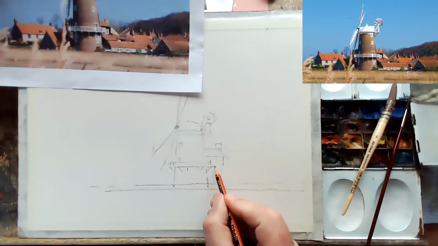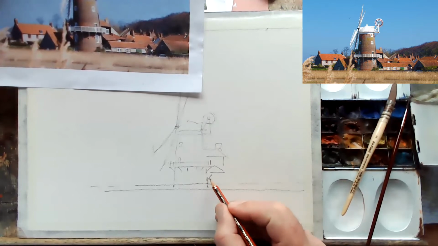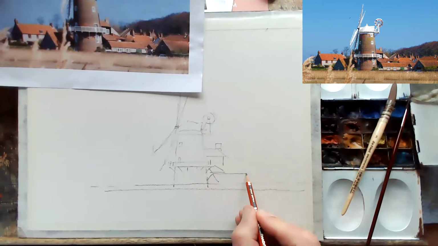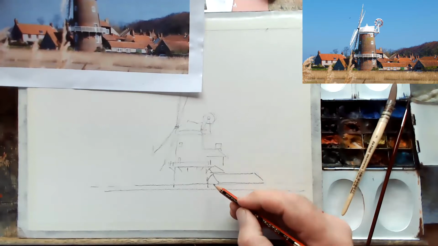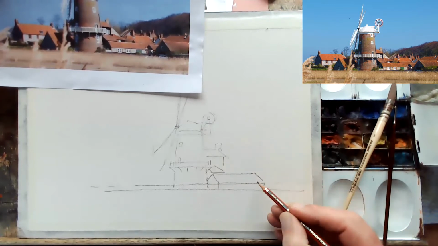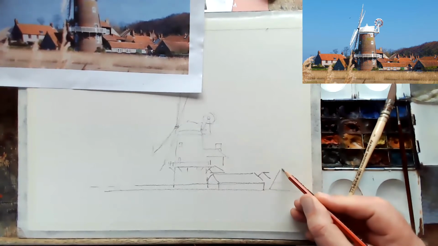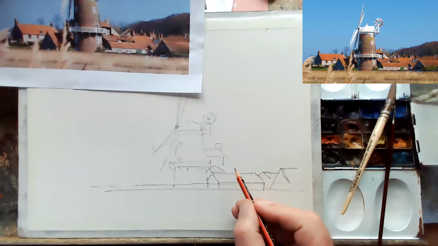Just getting some of this. Long building there. There's another thing here. One more big roof. Now we.